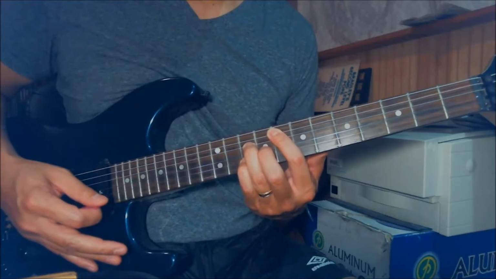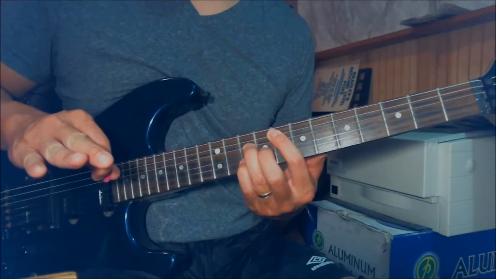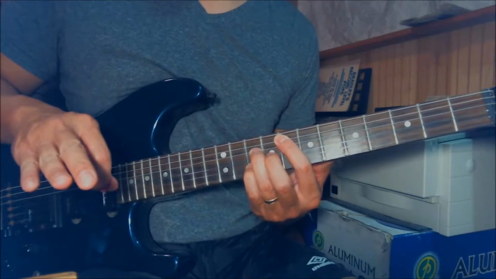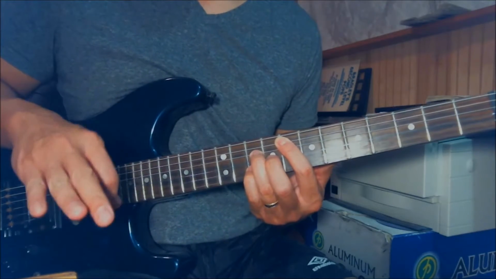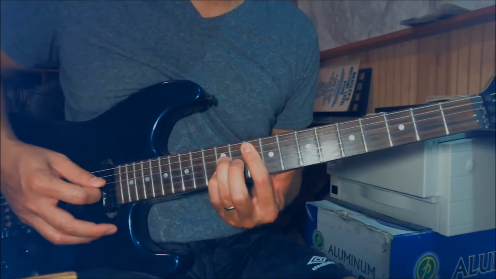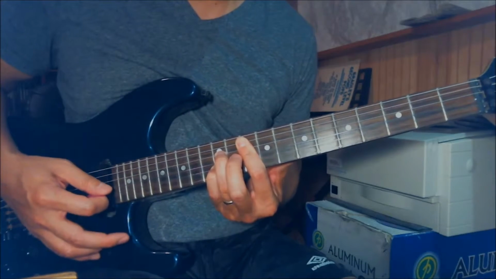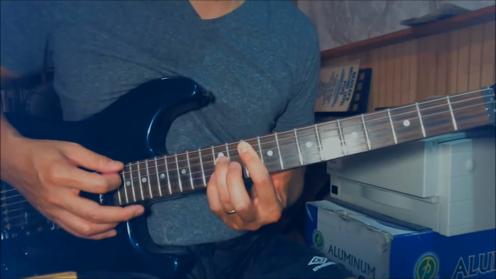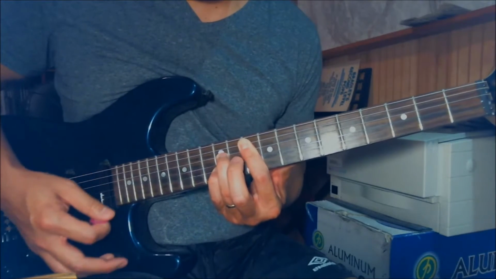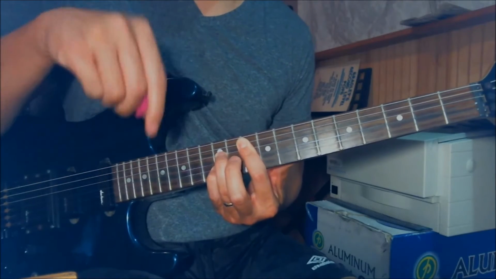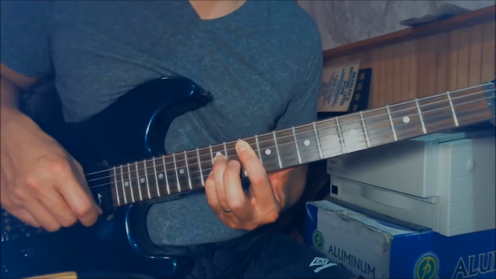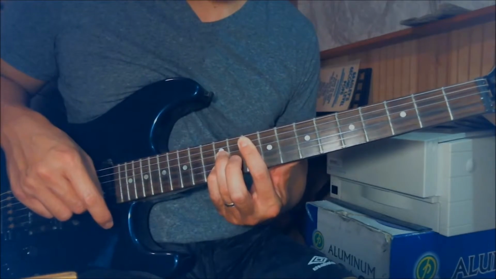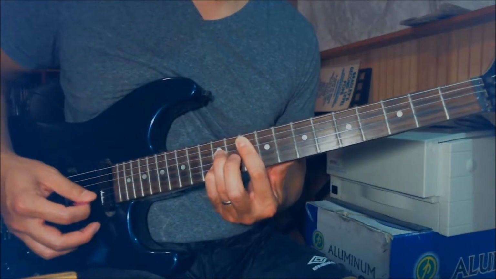Fifth note is different. When you're playing seventh chords, instead of playing major 7, we'll do a dominant 7. So it's a G dominant 7. And I'll put the fingerings of the chords in the description of the video. Now it sounds really strange, right?